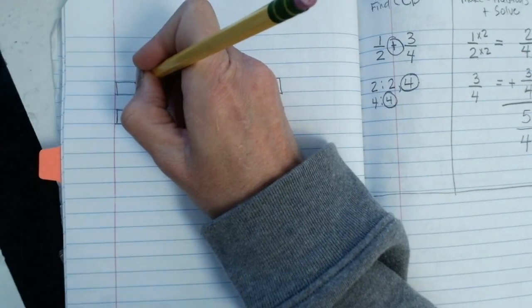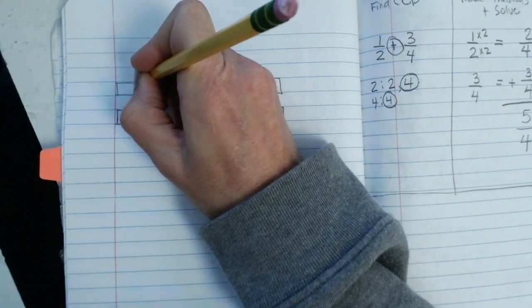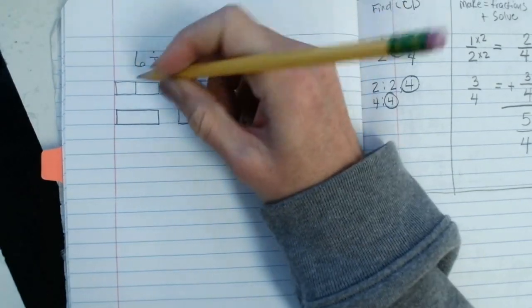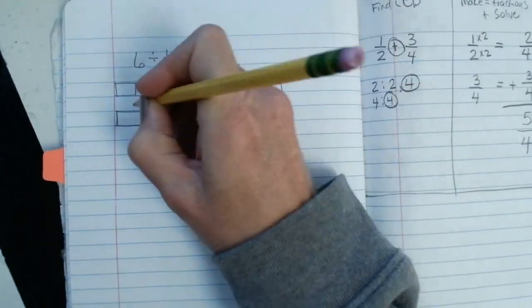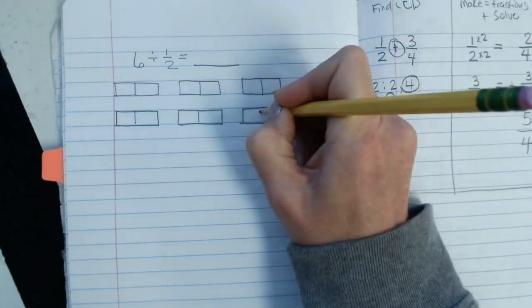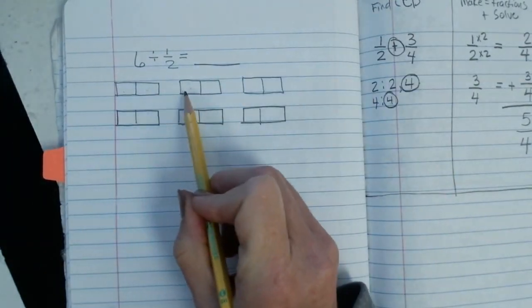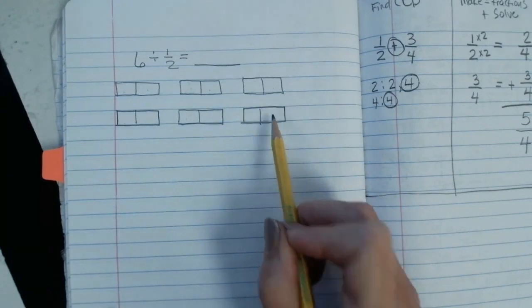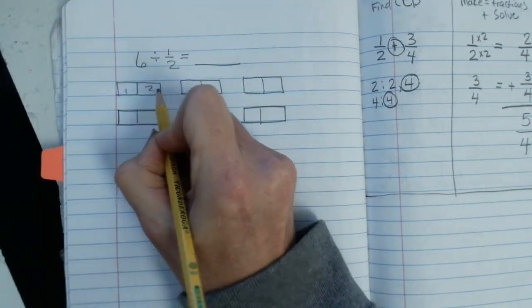So let's go back and split each one of these sandwiches in half. 6 whole pieces. 1. And then we can count our pieces and see how many we have. So there would be 1, 2, 3, 4, 5, 6, 7, 8, 9, 10, 11, 12. You can number them all.